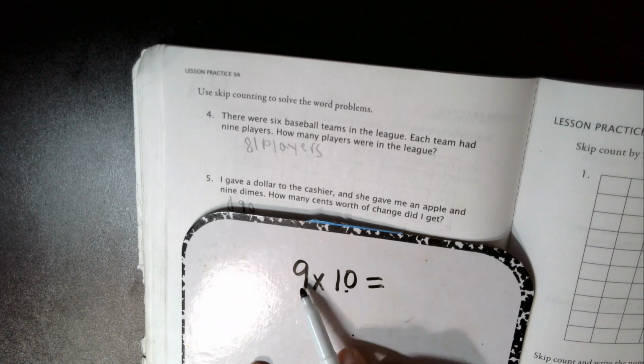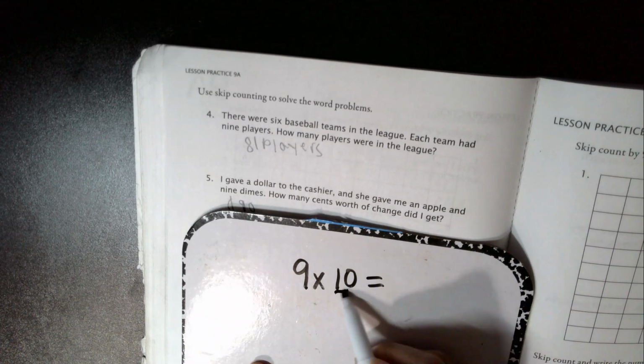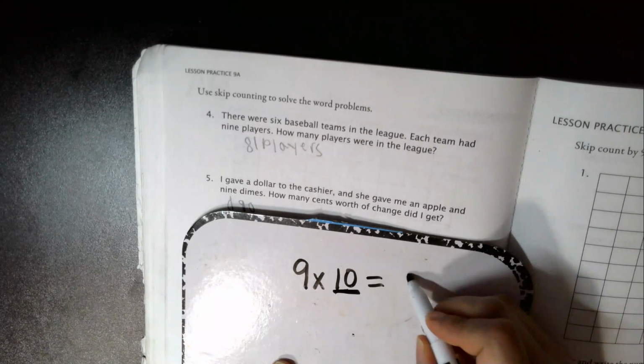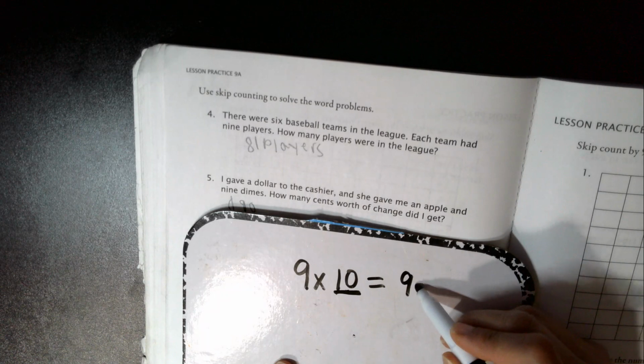So we leave the 9 alone. We look at the number being multiplied by 9, and we say, 10 minus 1 is 9. And 9 plus what equals 9? Well, you don't have to add anything to 9 to make it 9, so you just add 0, right?